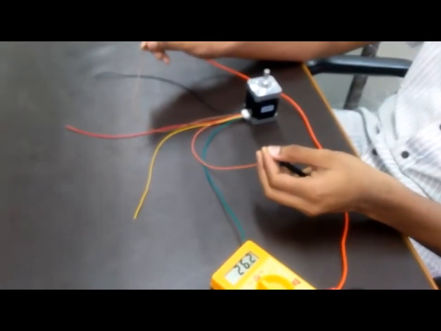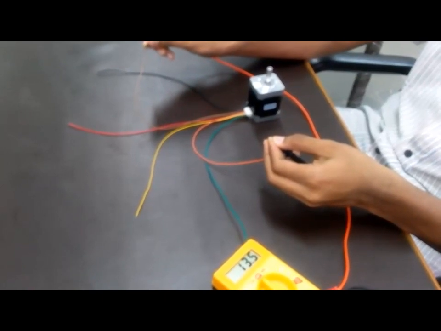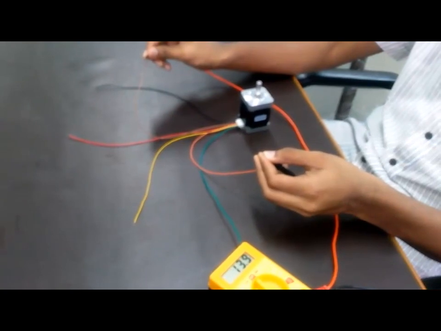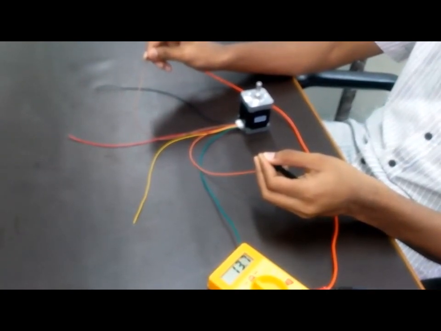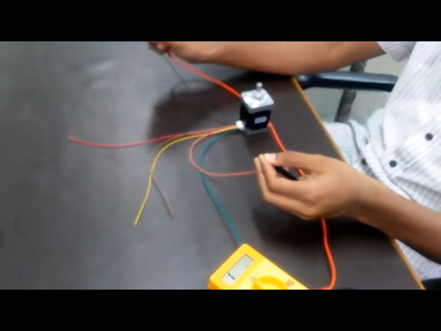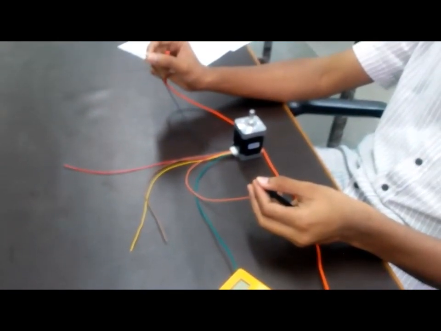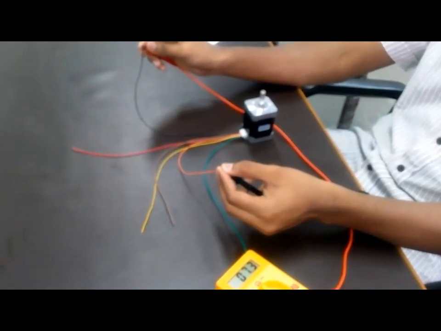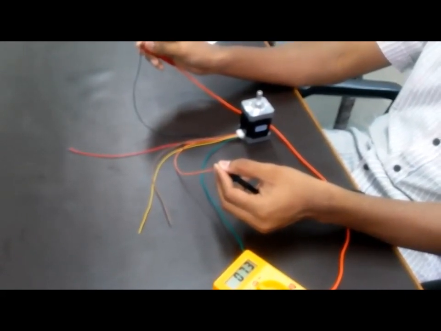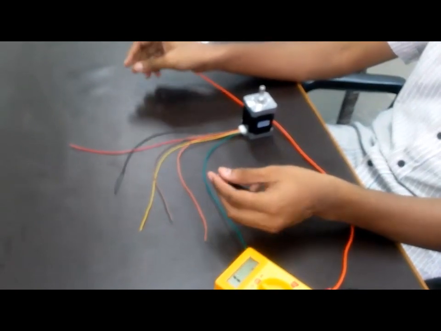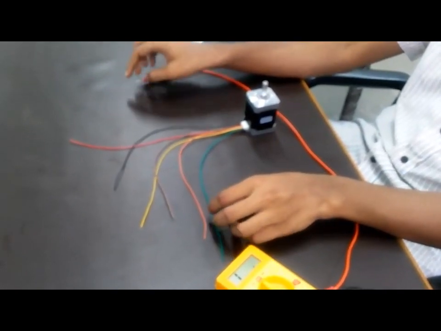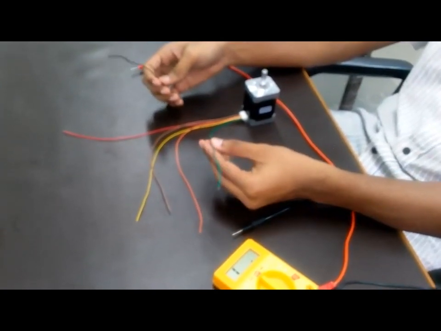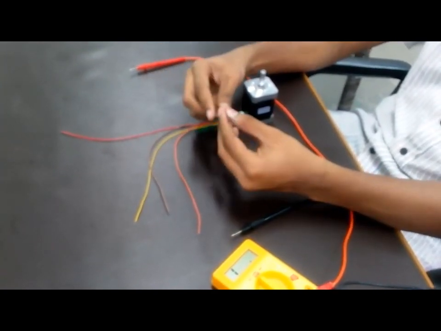This shows a resistance of 13.5 ohms, which tells me that I have the opposite ends of the coil, and the last one, that is this one, is the common wire, that is the center tap wire. Seeing the resistance with the last wire indeed shows me 7.3 ohms. By this we have identified that the green and the black wires are common wires. We will short them together and treat them as one.